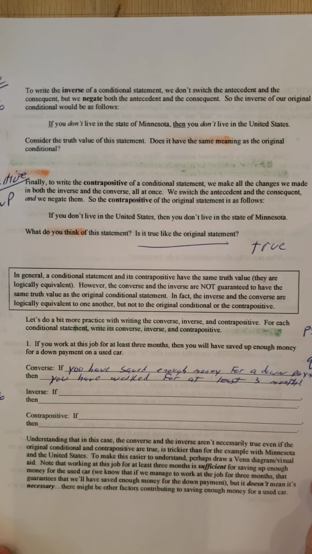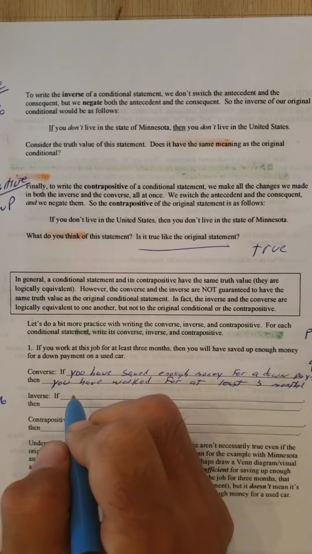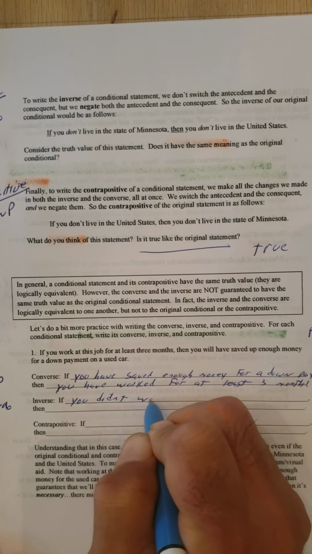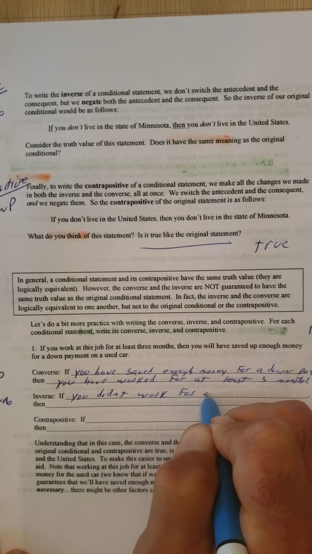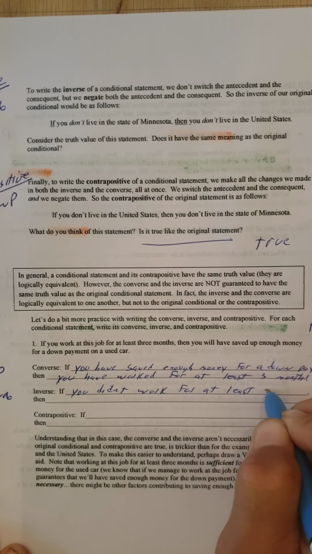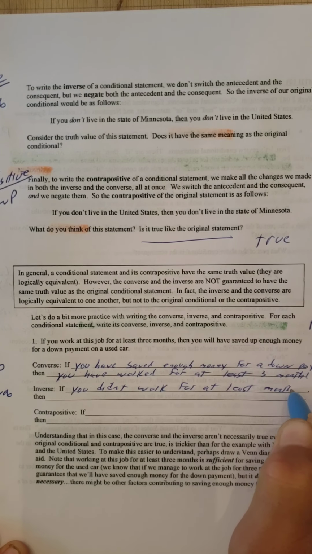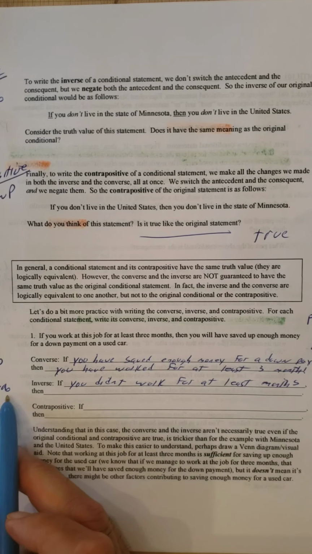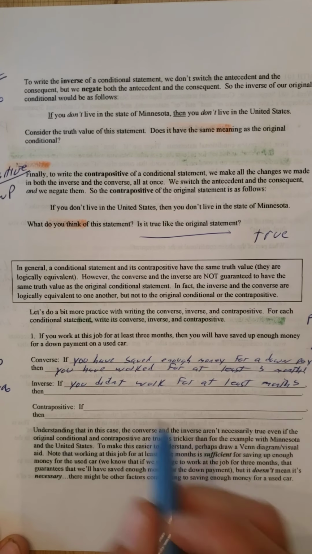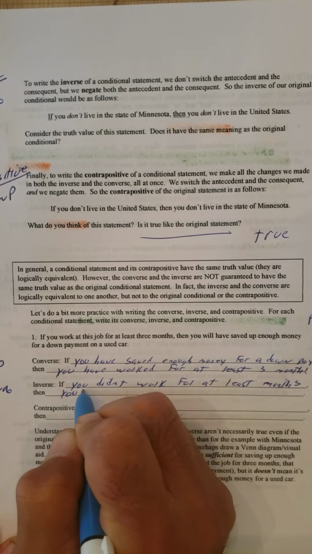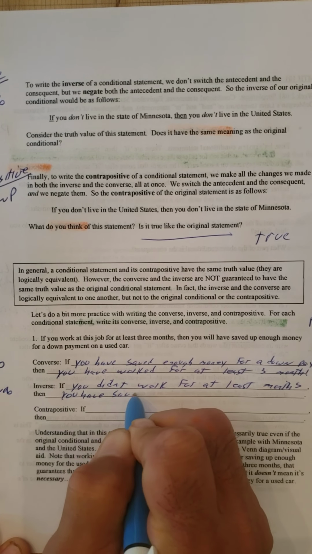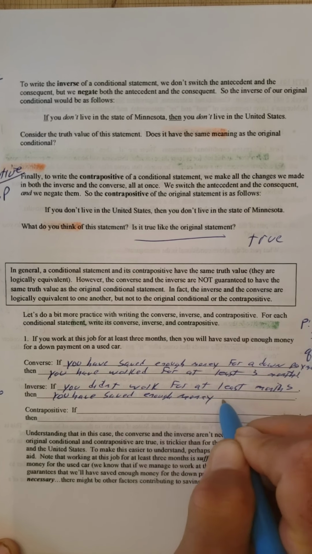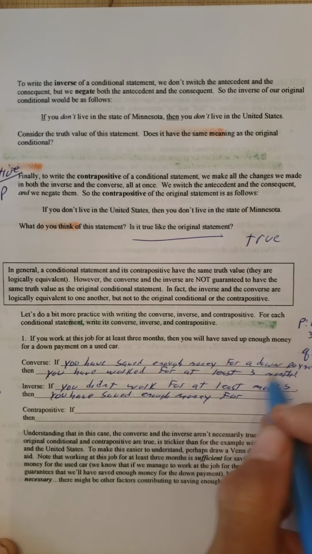So P is working for 3 months, so the negation of P is if you didn't work for at least 3 months, then the negation of Q, you have not saved enough money for the down payment.